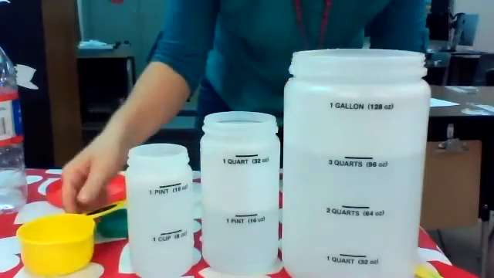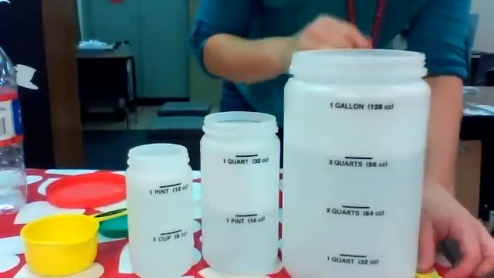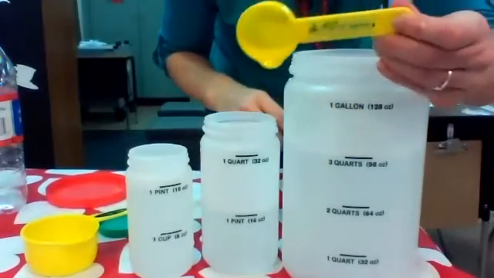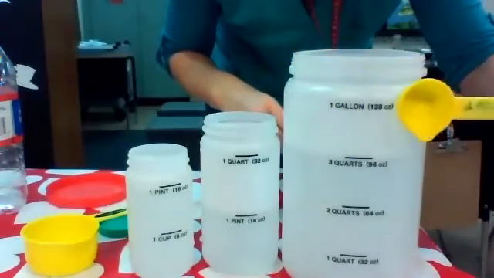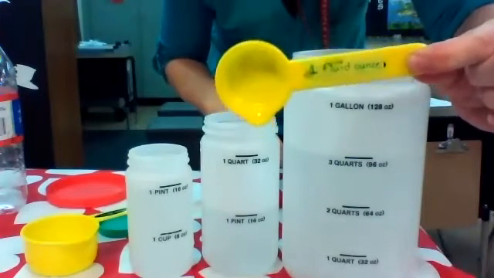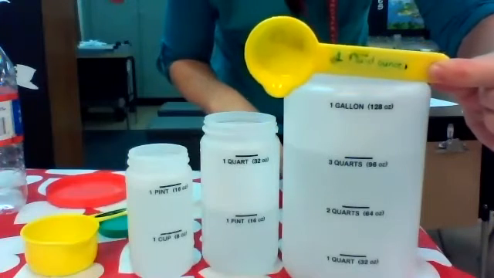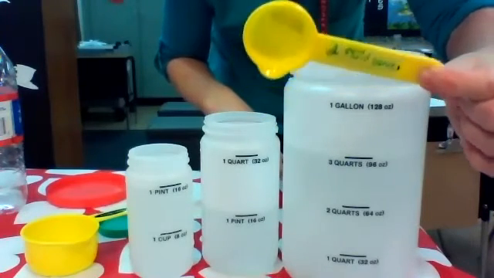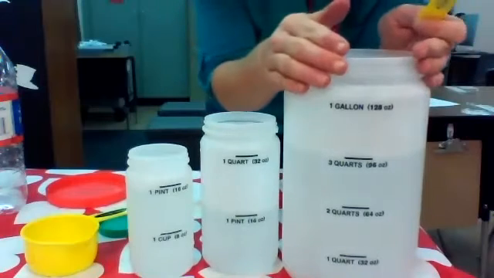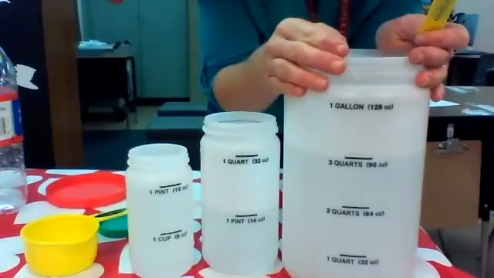So you can do all kinds of measuring with these and figure out how much is in each one. So remember, fluid ounces are tiny. We don't want to use that to try and fill a gallon. Would we want to use fluid ounces to know how much is in a pool, a swimming pool, or even a fish tank? I don't think so. I think we'd want to use gallons for a pool, definitely, and probably even for a fish tank.